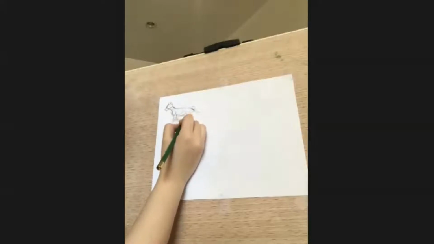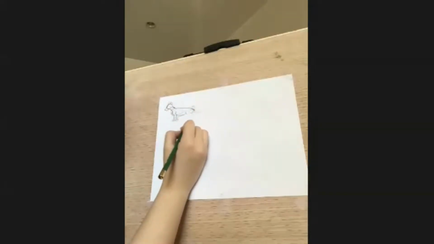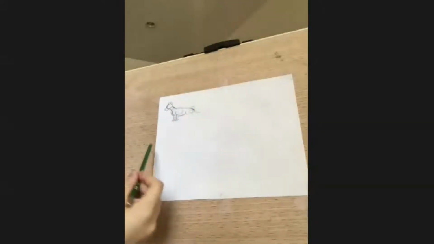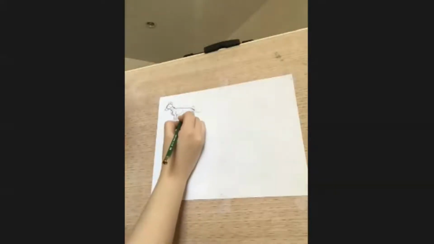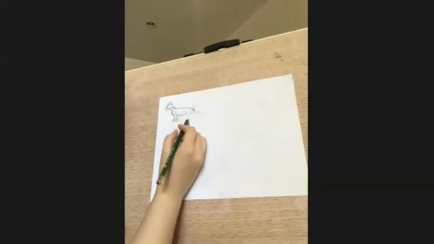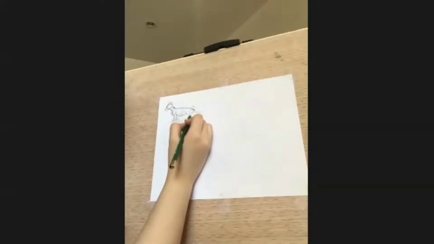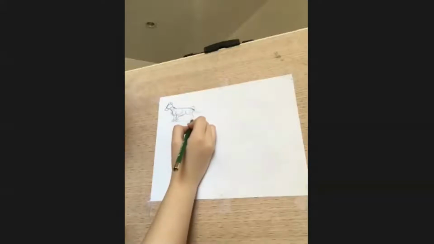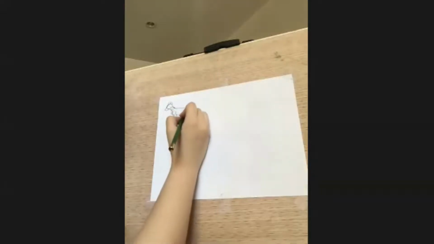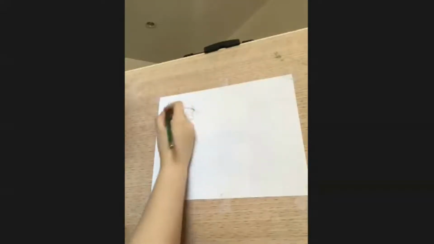draw another line here, because this is where the other part of the leg starts, and your leg should be around the same length as the front legs. So something like this. And then maybe you want to do this, in the straight line, and you do another oval shape for this part of the leg. And then it's the same for the back leg.